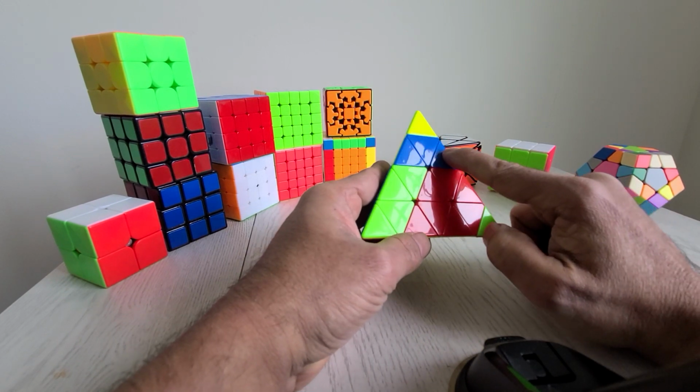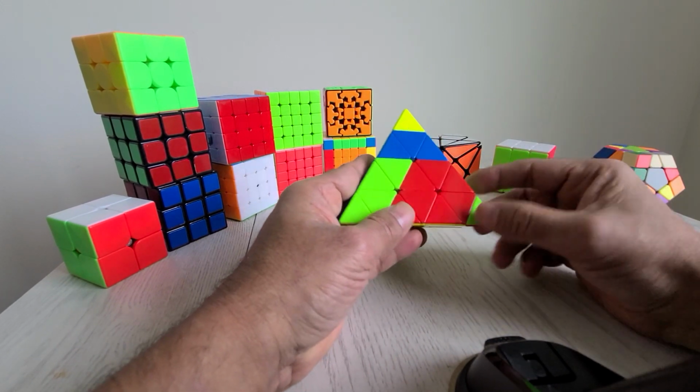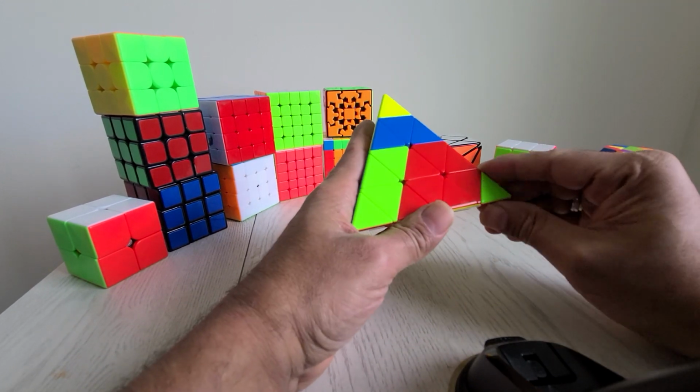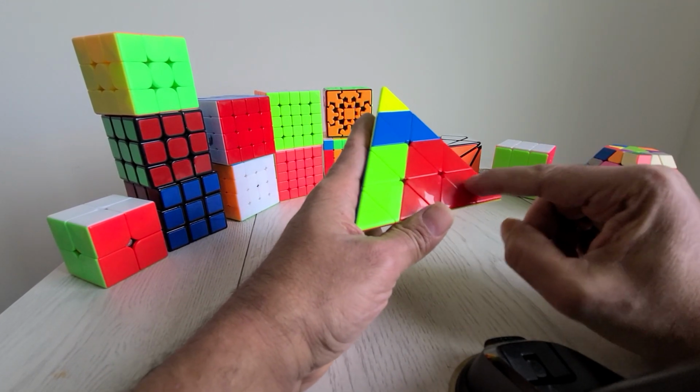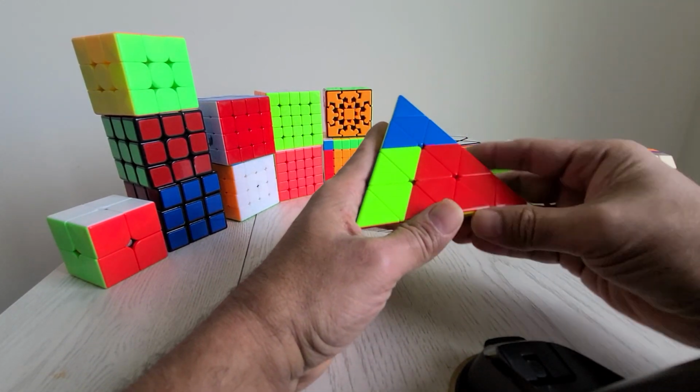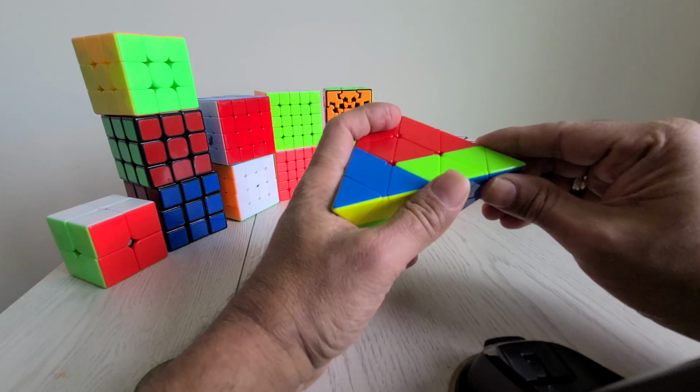So these are supplemental edges, and we will be fixing most of the times the corner and one of the edges here, which is connected to the axis. They always go hand in hand. For example, if this is blue, you will have a blue here. So these will form the diamond in itself.